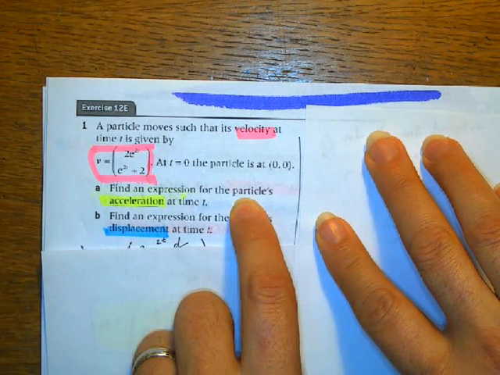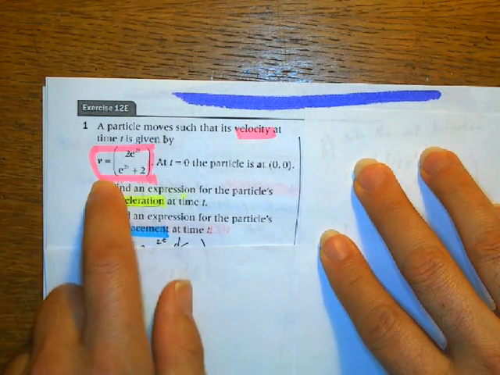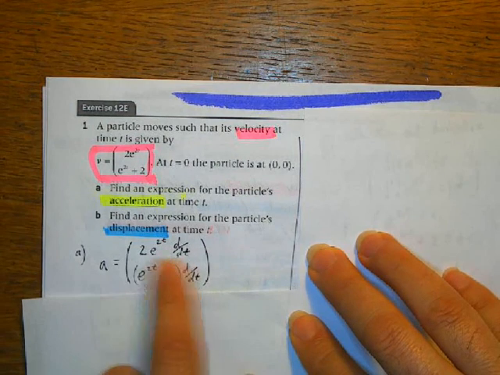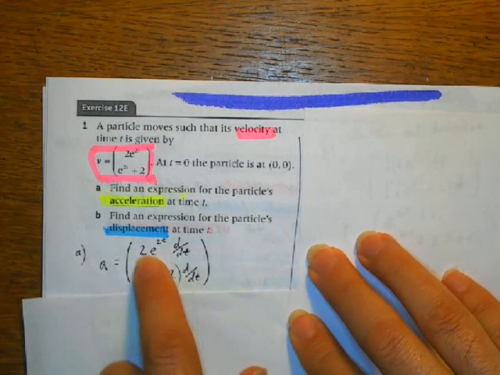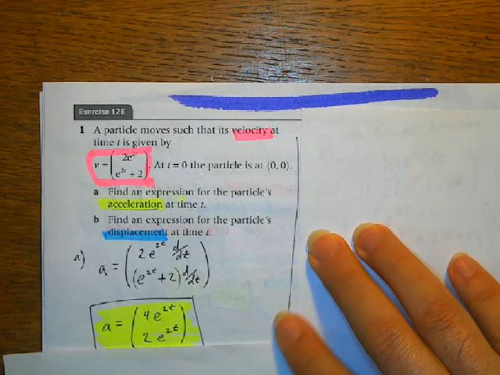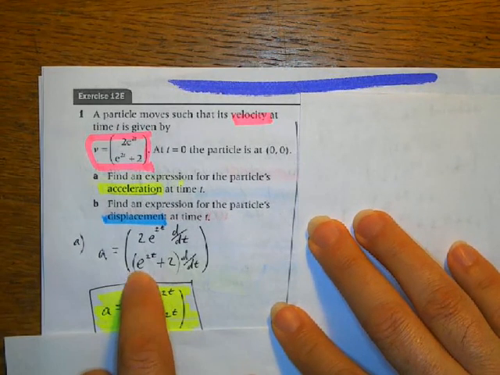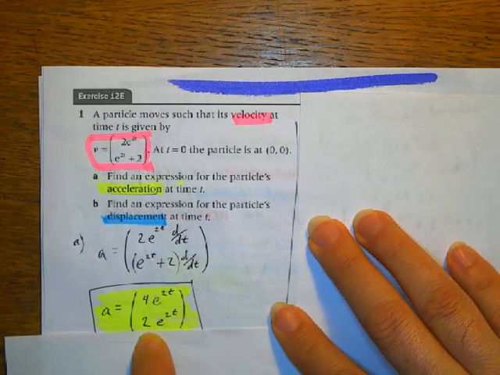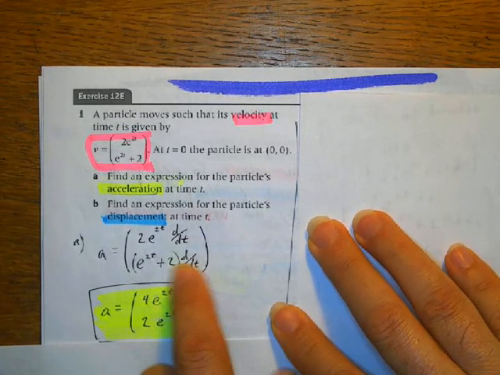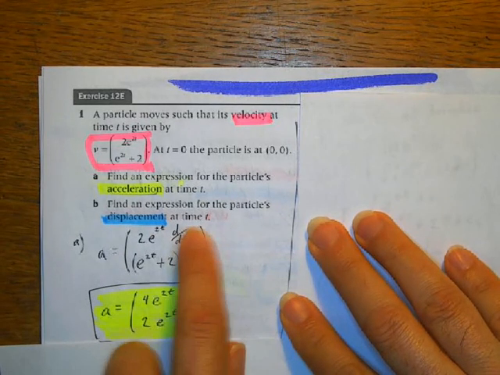Find an expression for the particle's acceleration. So to find acceleration from velocity, I need to take the derivative of my velocity vector. Okay, so the derivative of 2e to the 2t power is going to give me 4e to the 2t power. The derivative of e to the 2t power is 2e to the 2t power, and the derivative of 2 is 0. It goes away.